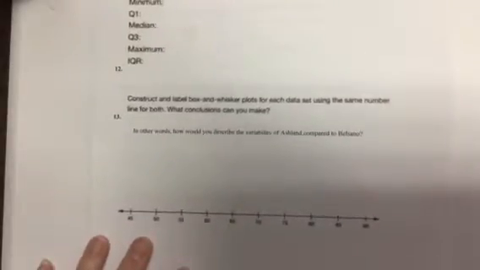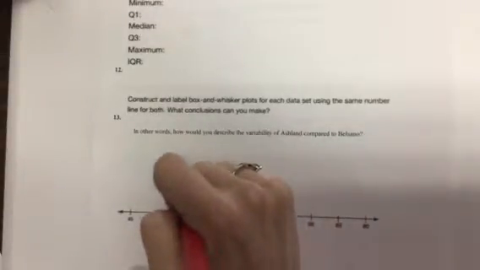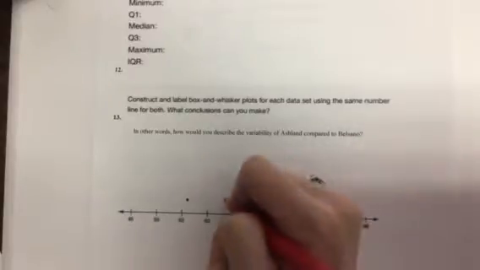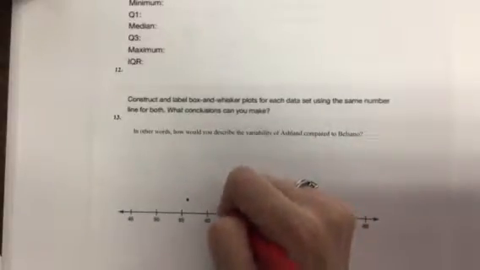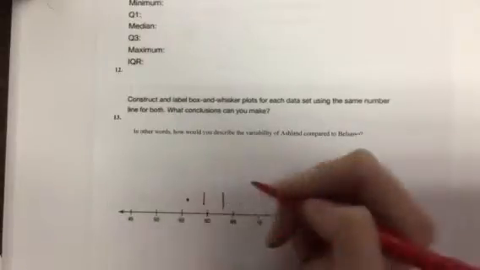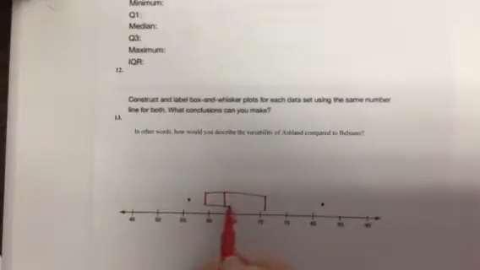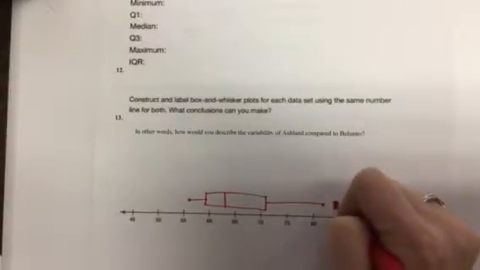So number 13 wants you to construct a box and whisker plot. So I'm going to take my information for Ashlyn, I'll do them first. So you plot your minimum, you plot your maximum, you plot your median, and the median for Ashlyn was 63. Your Q1 was 59. Your Q3 was 71.5. Connect those to make your box and your whiskers.